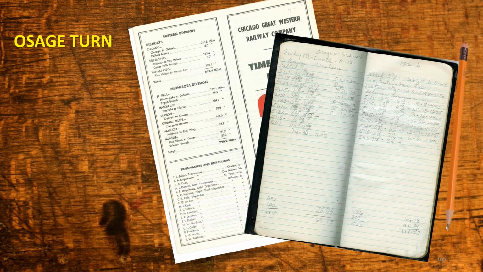The last job that runs is an Osage turn. The Osage branch was a small, about a 16-mile, 17-mile branch that came off the yard there at McIntyre and headed south to Osage. And they would run down there usually about once a week.